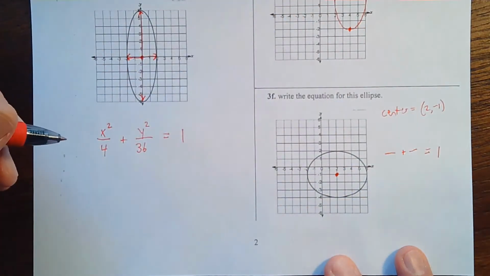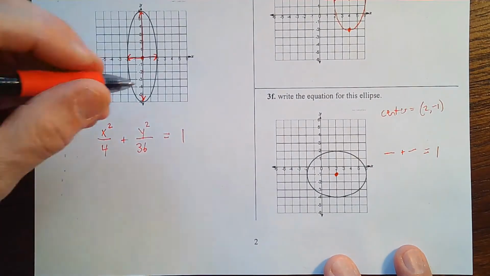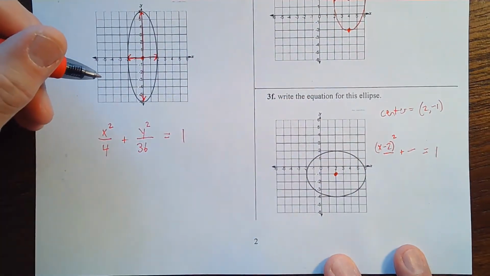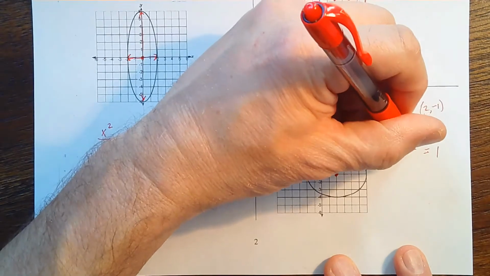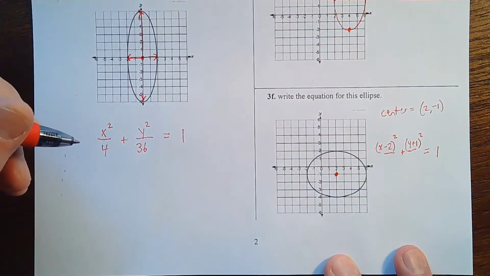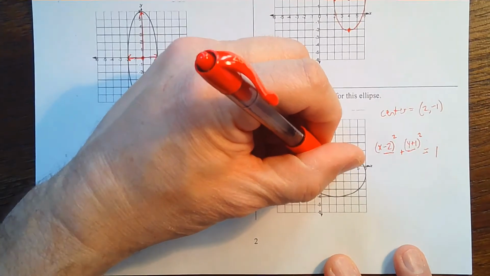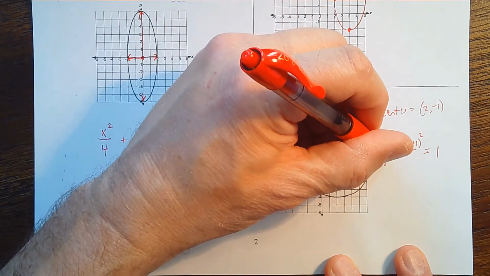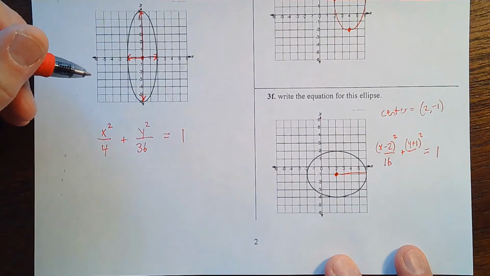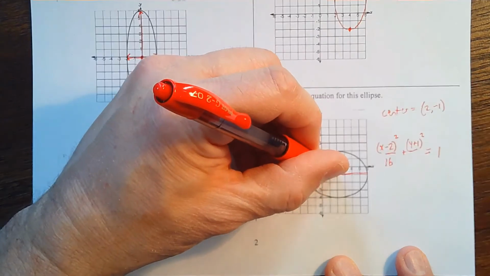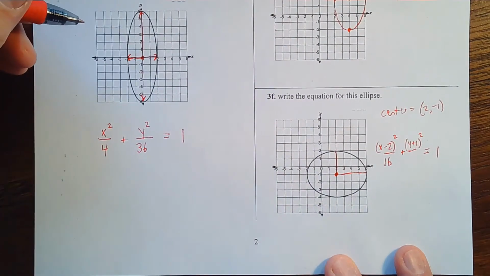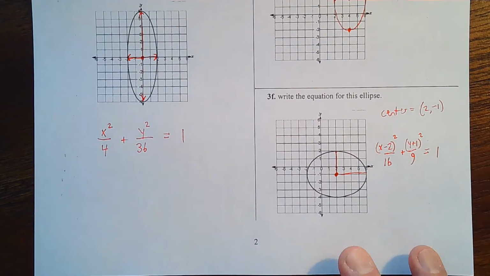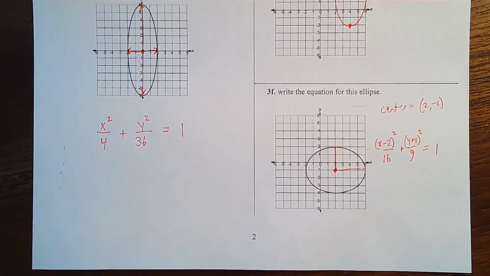Let's set up our fractions like so. On top, the left-hand fraction will be x minus 2 squared, opposite sign as before. And in the right-hand fraction, y plus 1 squared. Now we've got to count the number of spaces to the right and the left from the center. It's going to be 4, so I square that to 16. That goes underneath the x squared term. 3 units up and down from the center, square the 3, and a 9 goes underneath the y plus 1 term. And there's our equation for the ellipse.